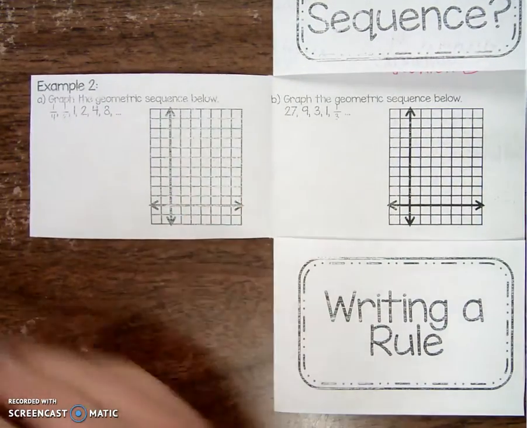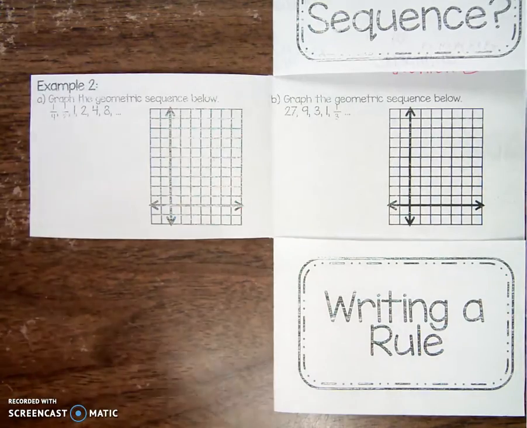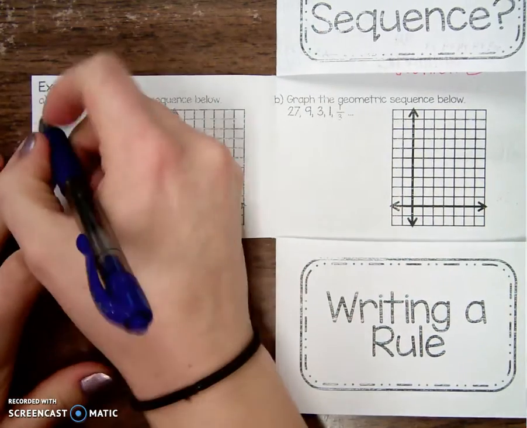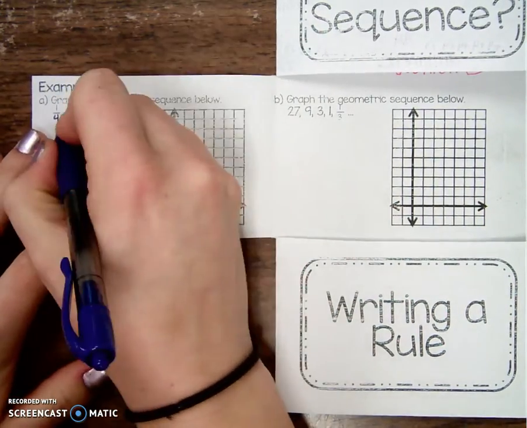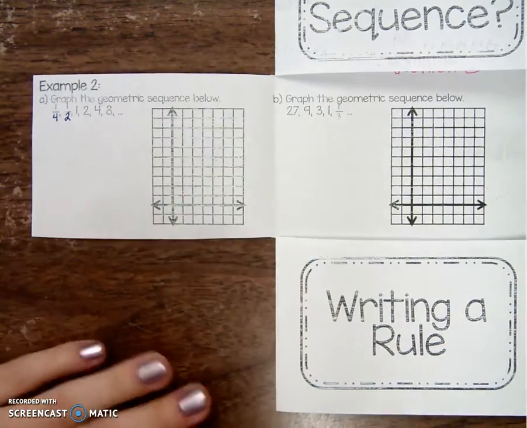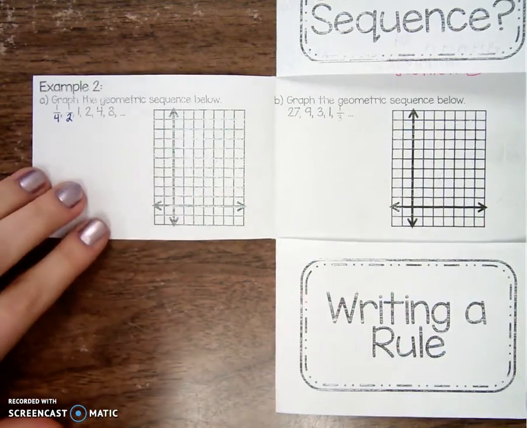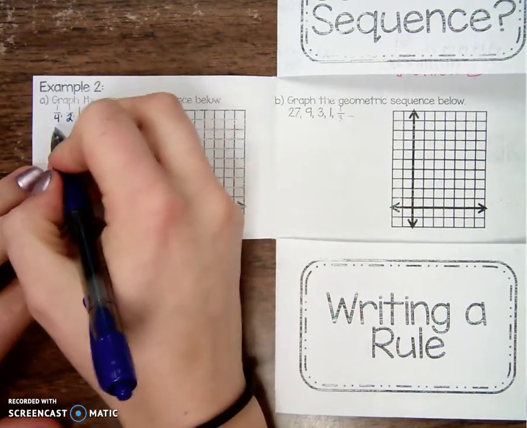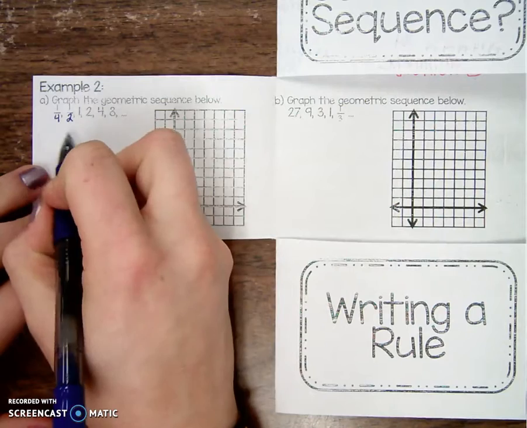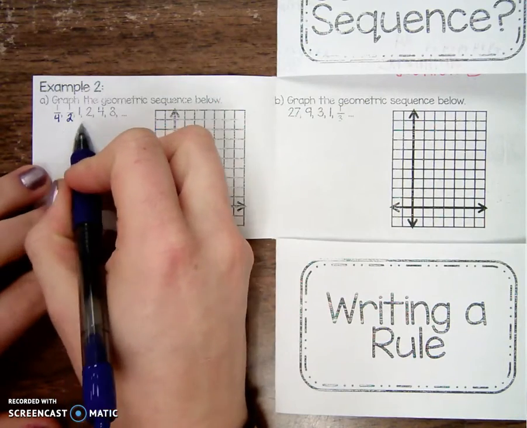So in example 2, we're going to graph the geometric sequence below. That's 1/4 and then 1/2. And then you can see the rest. Well, we know that the first term is 1/4, the second term is 1/2, and so on and so forth.